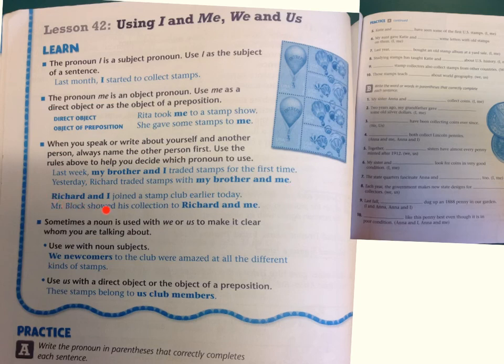Next, Richard and I. Once again, this is the subject, so you're using I. Joined a stamp club earlier today. Then it says, Mr. Block, our subject. Mr. Block showed his collection to Richard and me, object. All right, so Richard and me is the appropriate term, not I. I has to be the subject.